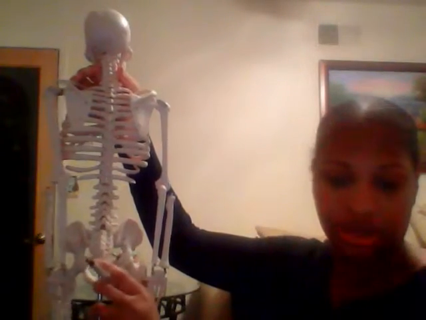The lumbar vertebrae, there are five of the lumbar vertebrae. The sacrum, and the coccyx is a little tail at the bottom. And 5 bones are used to form the sacrum.